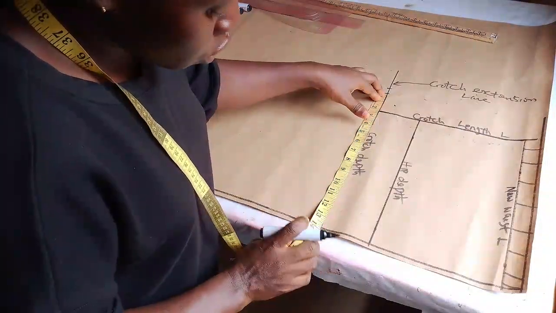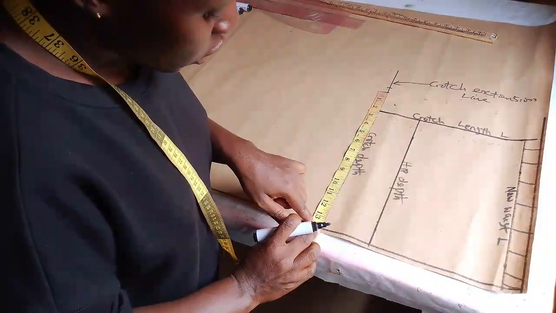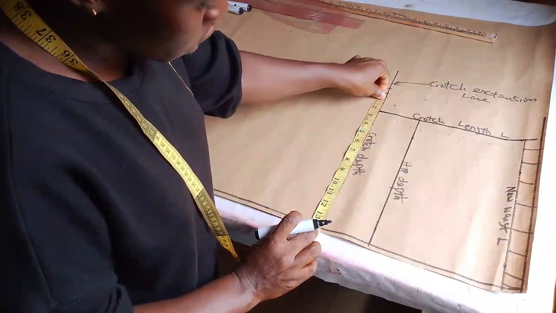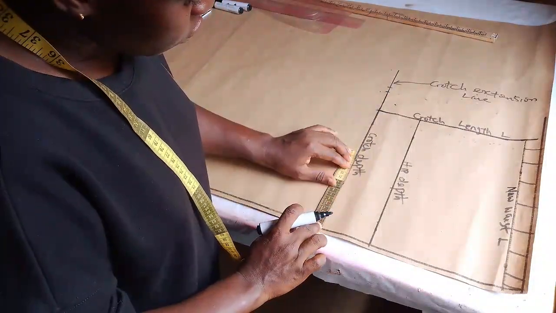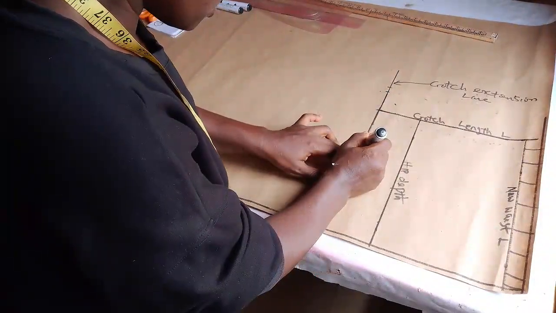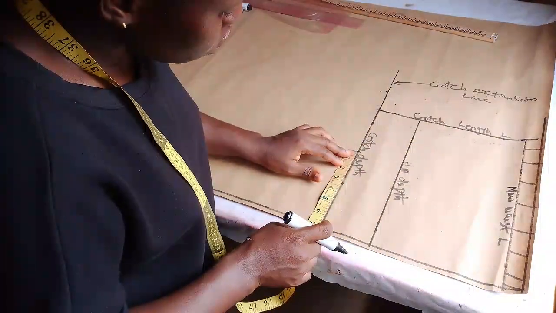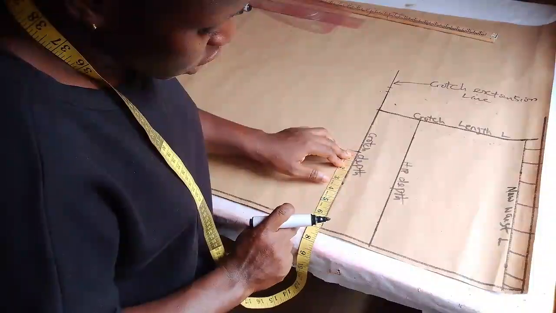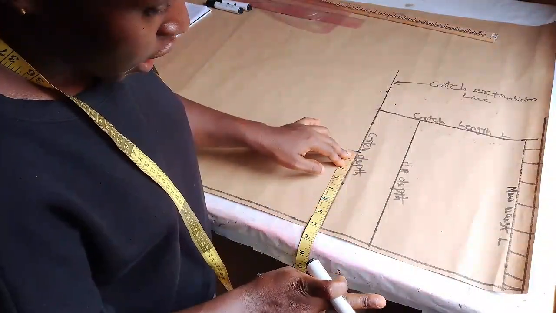So from here we're going to measure. Here we have 13 3/4. We're going to divide 13 3/4 by 2 to get the midpoint, okay? Divide 13 3/4 here. So we measure to know what we have. We have 6 inches, 7/8.